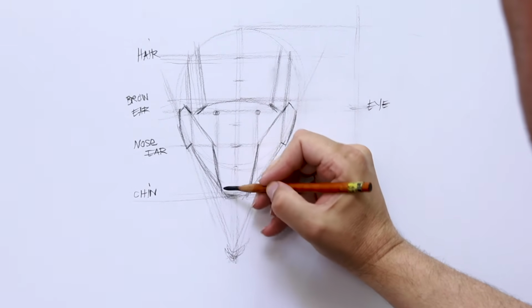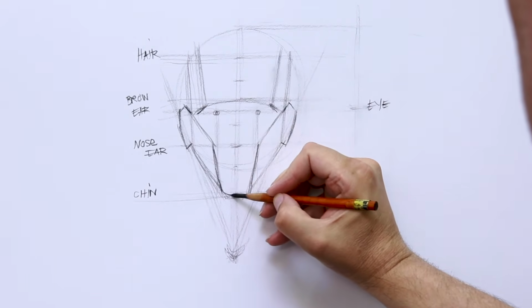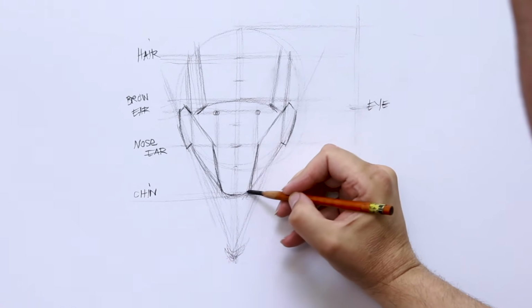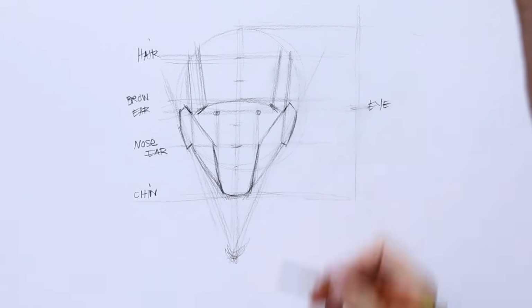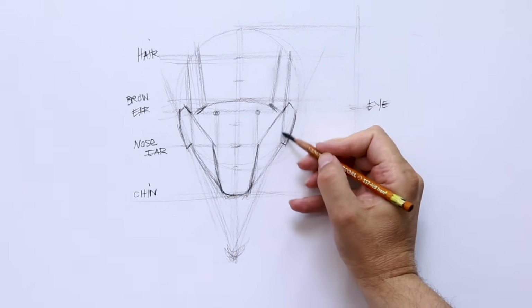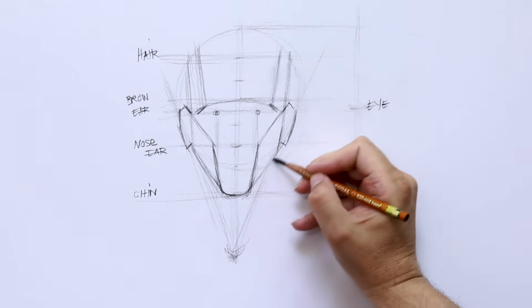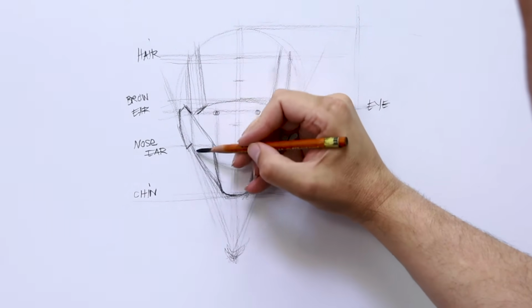So that now really establishes the width of that chin and where it fits into, overlaps the front of the jaw. And then we can follow that back half of the jaw.